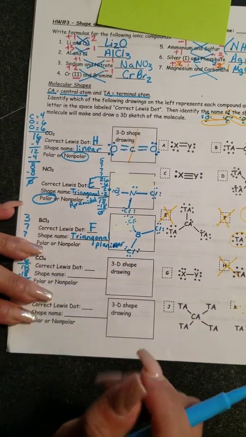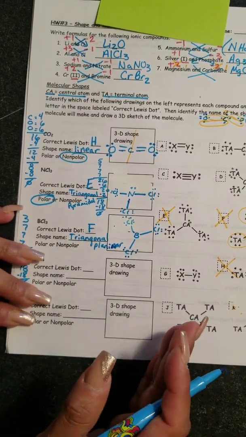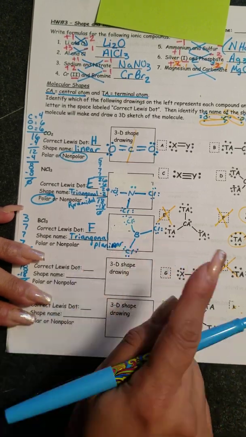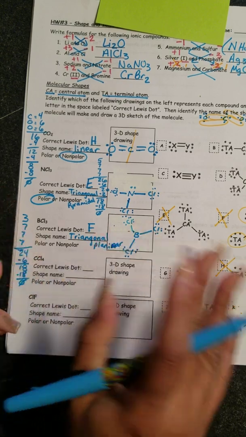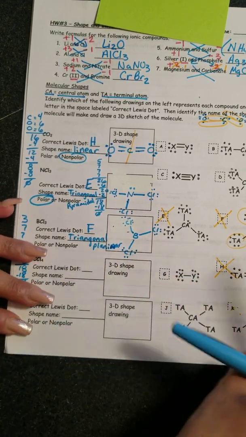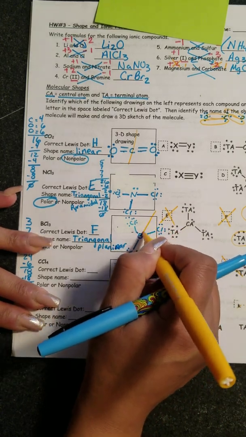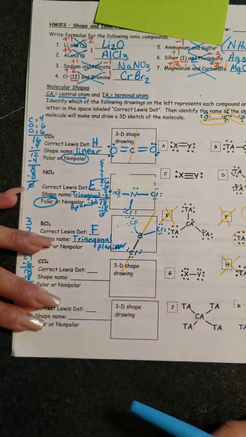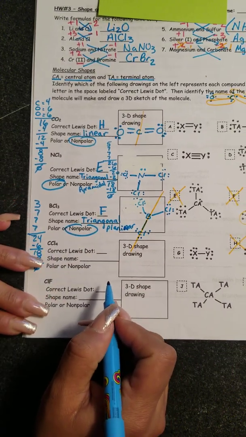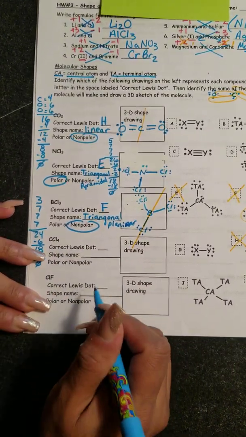Is it polar or non-polar? Well, remember, we have to look at our central atom. If our central atom has a lone pair, automatically it's polar. Does it have a lone pair? No, it does not. I can get a line right here and cut this completely in half, and this is a non-polar molecule. Okay, let's keep going.